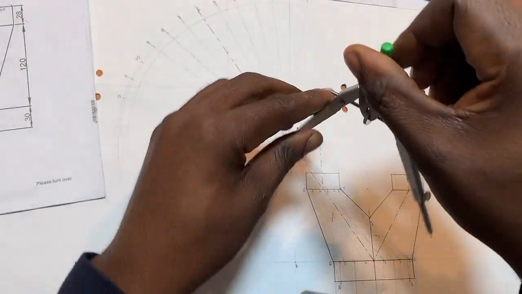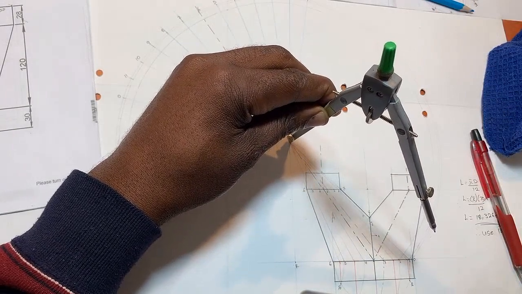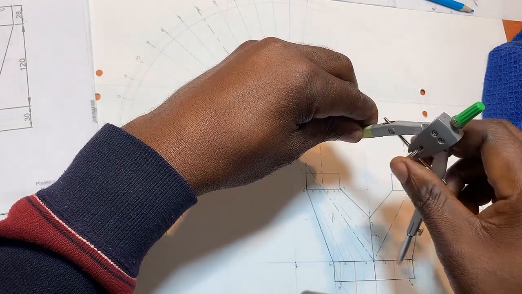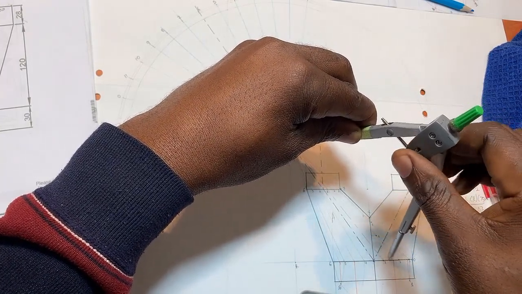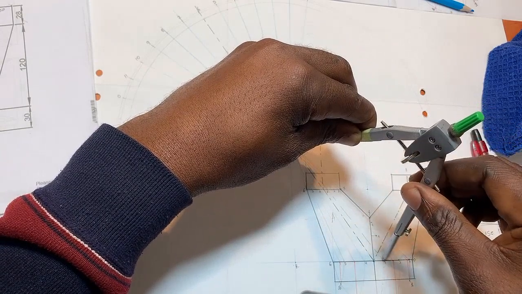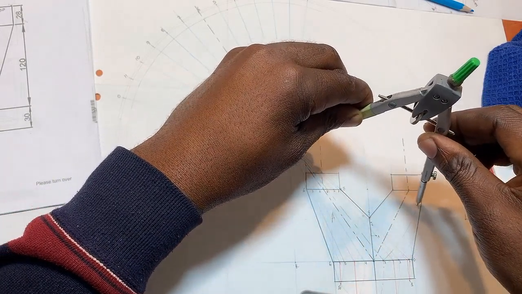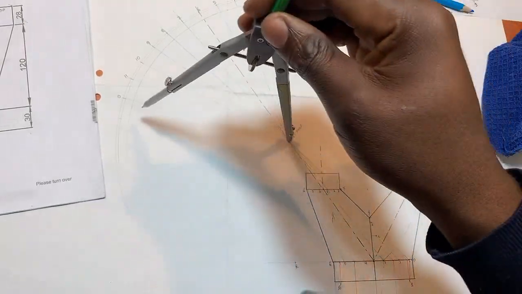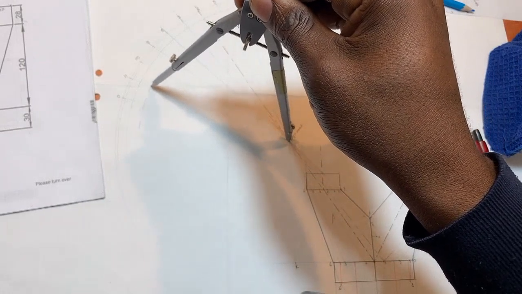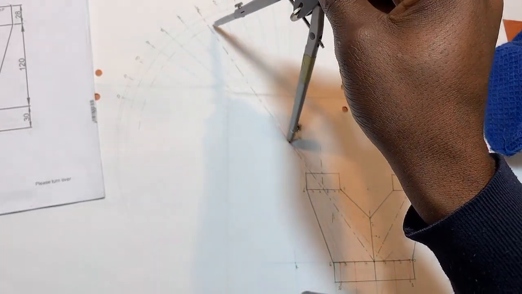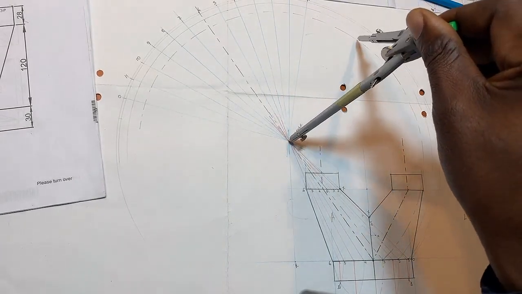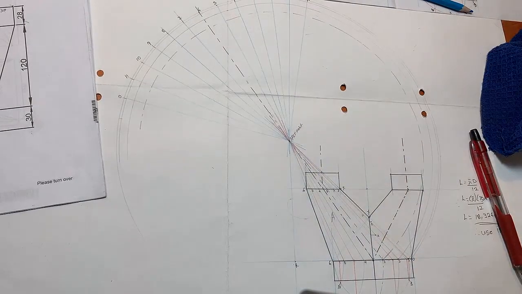Then point 1 to point 3. Point 3. Take it as such. So that I'll know what I've got: 3 lines before the center and 3 lines after the center.